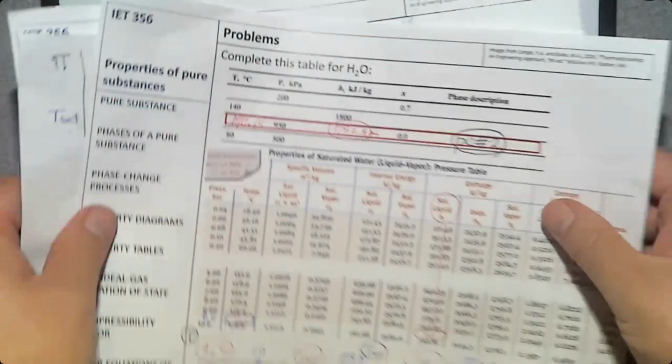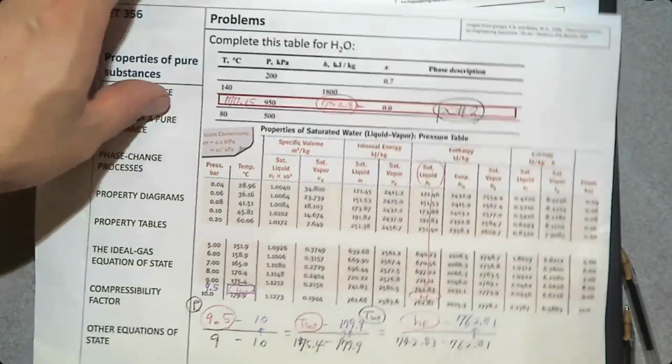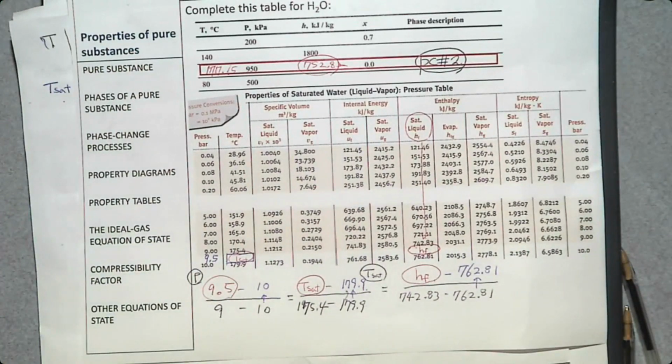Yeah, I found it here. 752.82 after linear interpolation. If you see at the bottom here, there's HF. So you can solve this equation here and there, or these two. Either of them, you get the same answer.